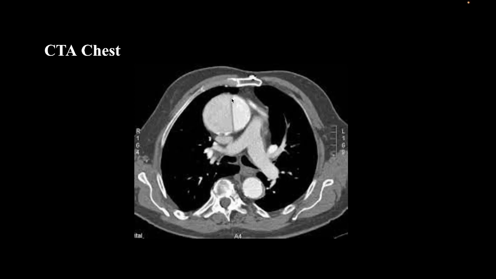This is the intima, and remember, the aorta has 3 layers: intima, media, and adventitia. The intima is the layer closest on the inside, right next to the blood. So what we see is the intima has separated from the media and adventitia and formed a false lumen.